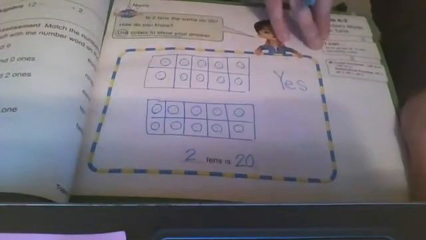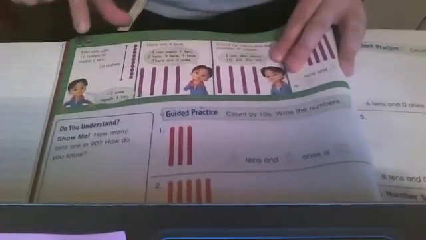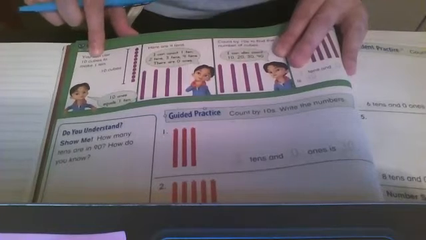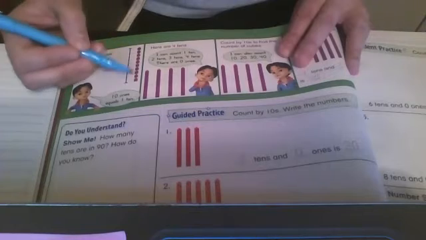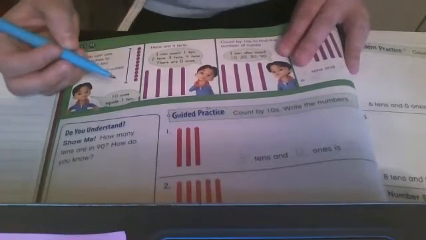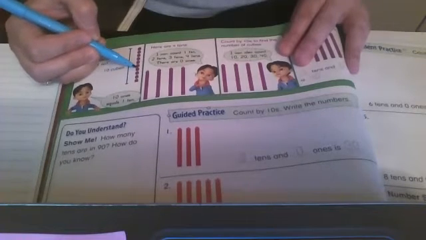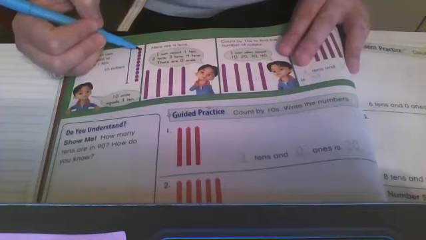On the next page, they're going to show you another way to represent tens. Look at that now. All right, so here at the top, I see Daniel again. It says, you can use 10 cubes to make a 10. So you can see here they have their cubes and they're going to line them up. Let's count them together to make sure it's 10. Ready? Here we go. 1, 2, 3, 4, 5, 6, 7, 8, 9, 10.